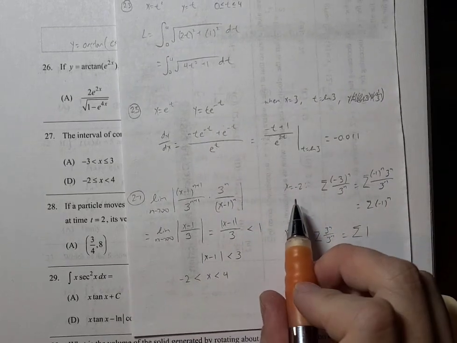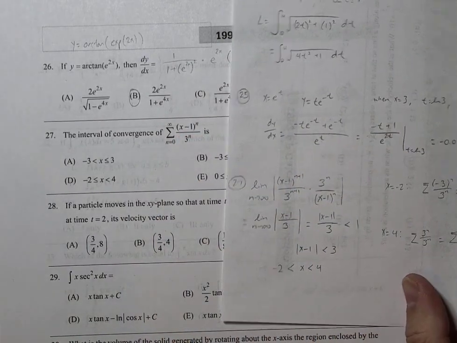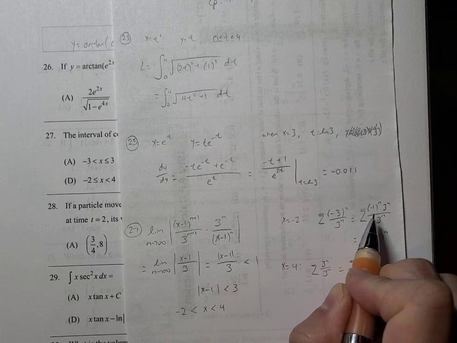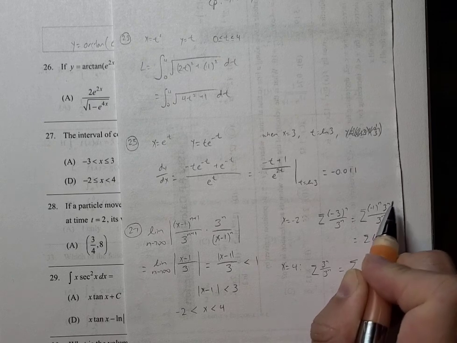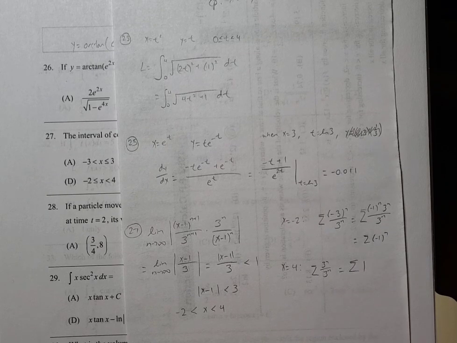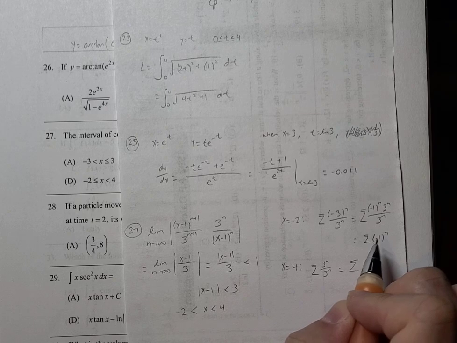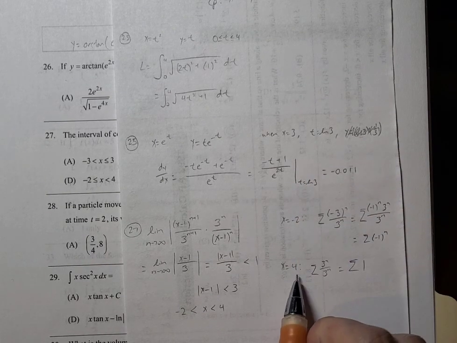So when x is negative 2, we just plug in negative 2 into here. We get negative 3 to the n over 3 to the n. We can simplify this as negative 1 to the n times 3 to the n over 3 to the n, and the 3 to the n's cancel, so it's just negative 1 to the n. We know this series diverges because, first of all, we can do the test for divergence. The limit as n goes to infinity of negative 1 to the n doesn't converge. It always alternates between plus 1 and negative 1, never converging to a value. So this one diverges.